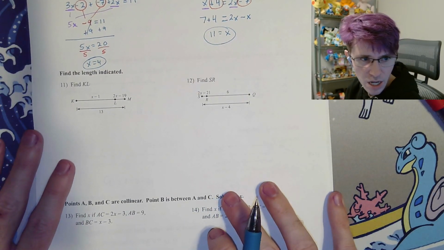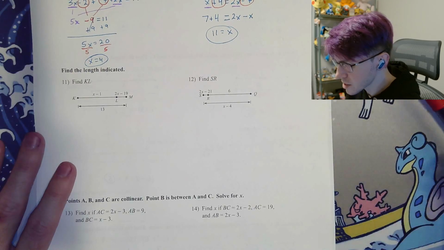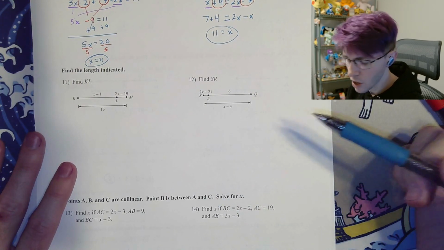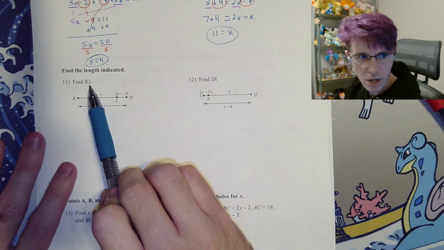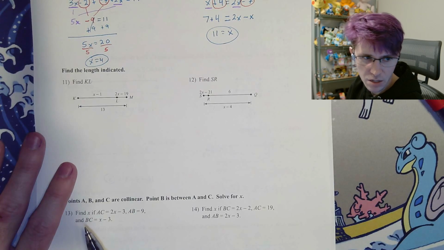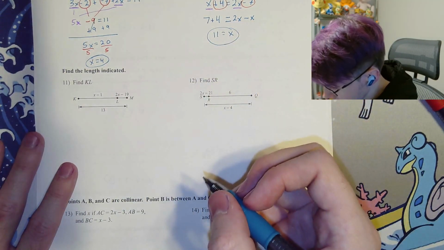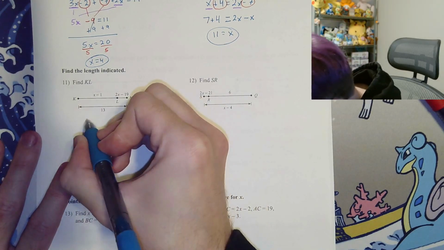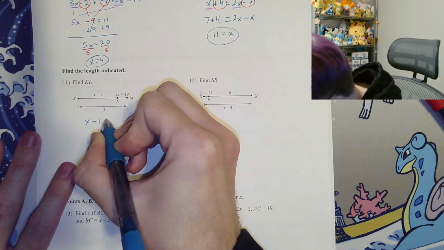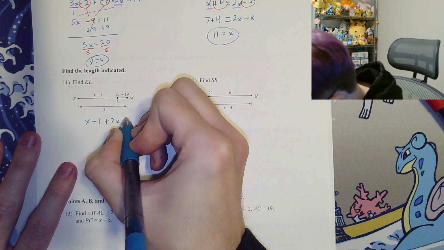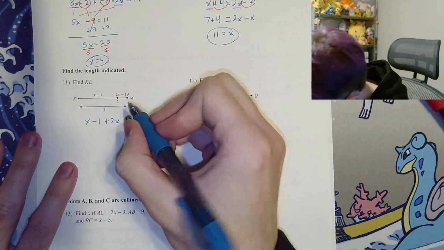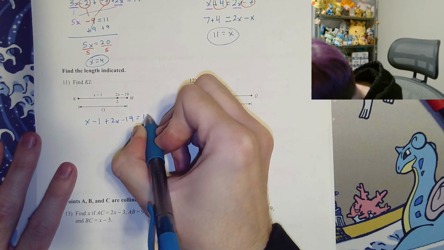All right, I'm going to move on, circle it, and continue on to question number 11, where it says find the length indicated. This time is going to be exactly the same as questions numbers 9 and 10, but you'll have one extra step at the end where you need to figure out what this guy is here, this KL. So let's do that. We're going to do x minus 1 plus 2x minus 19 is equal to 13.